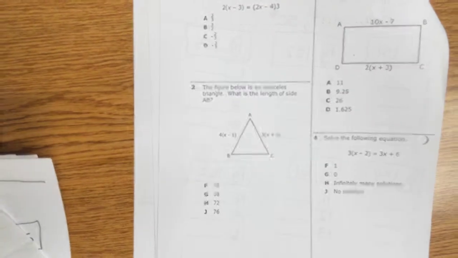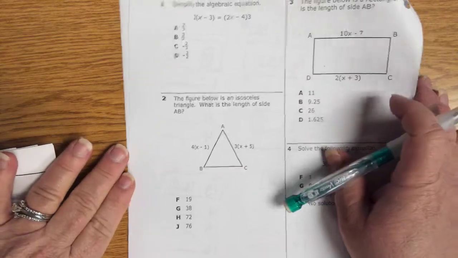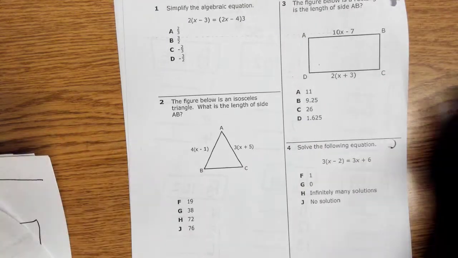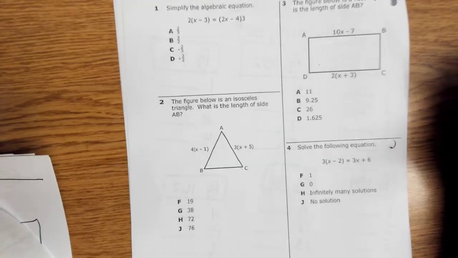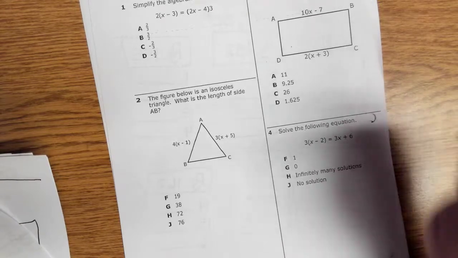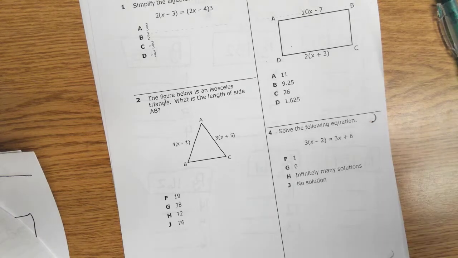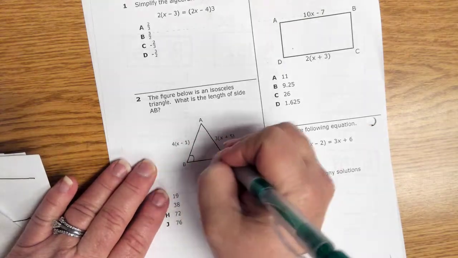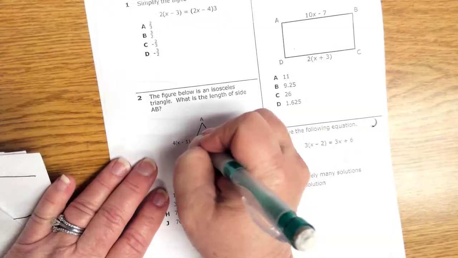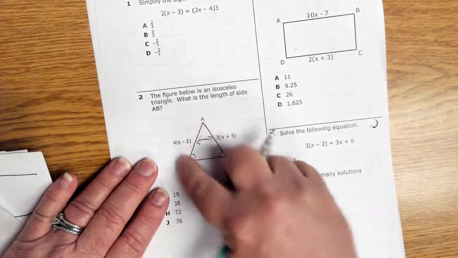By the way, on number 2 on page 151, since you guys will freak out, the figure below is an isosceles triangle. Tell me something about an isosceles triangle that you know. Two sides, 2 angles for isosceles. Correct. So these 2 angles are the same. These 2 sides are the same measure. So what is the length of this side?